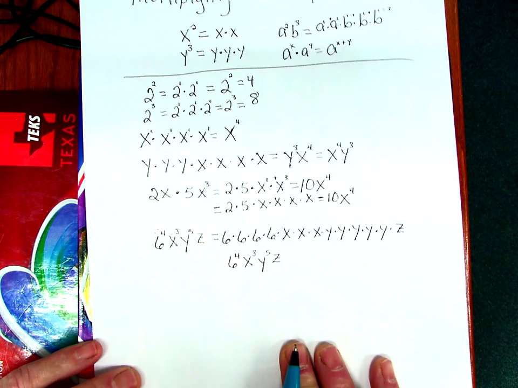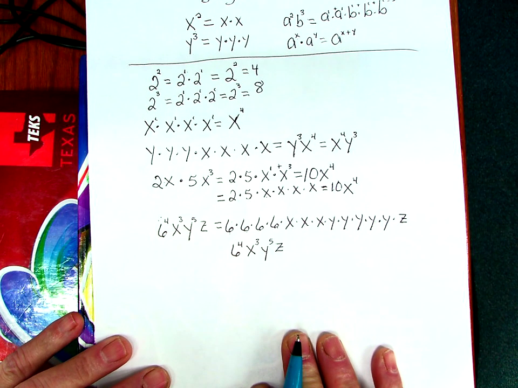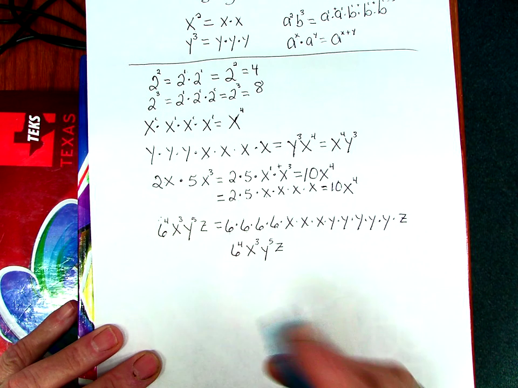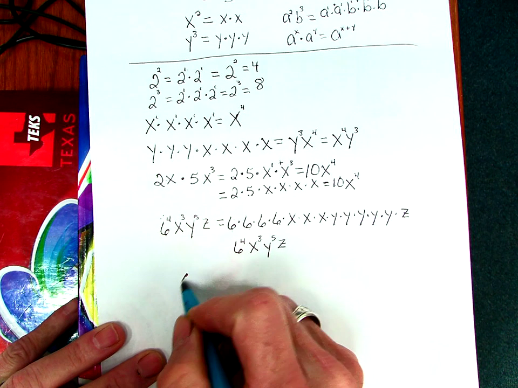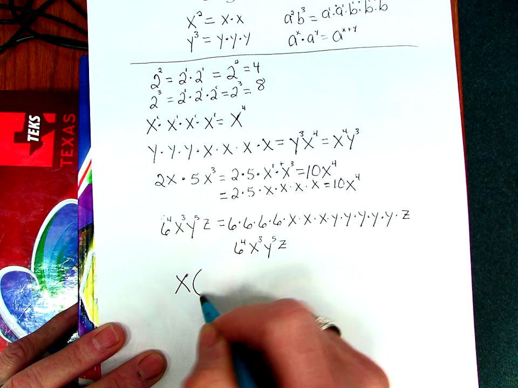One of the common ways that multiplying with exponents will be presented to us will be using the distributive property. So we'll start with a very basic example.